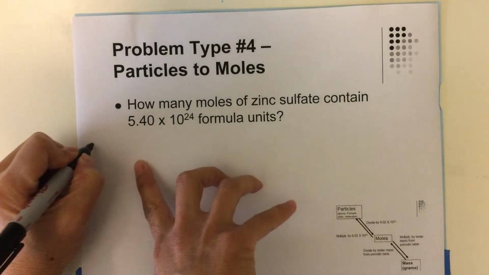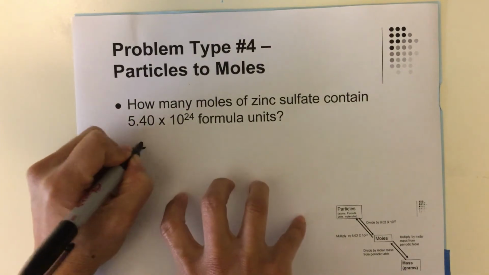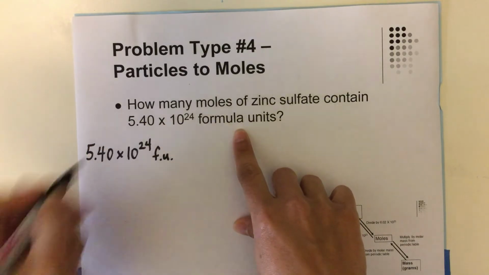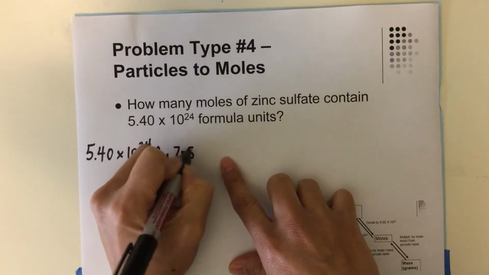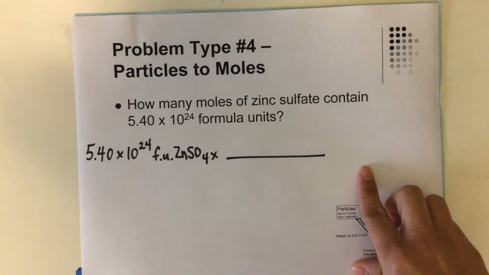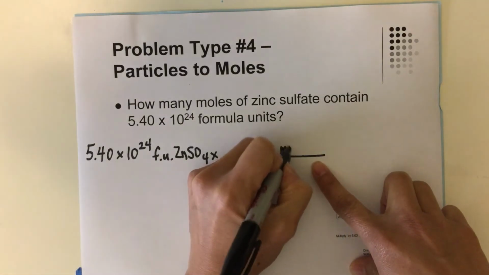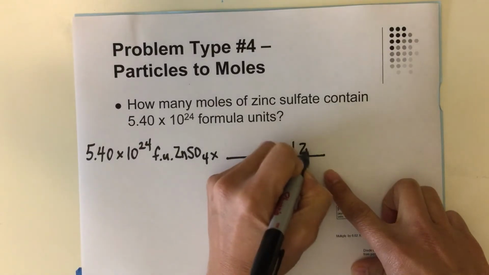Taking this, you start off with 5.40 times 10 to the 24th formula units, which I abbreviate with FU, labeling it zinc sulfate. And I'm trying to convert that into units of moles. So moles on the top, formula units on the bottom. And it's all zinc sulfate.